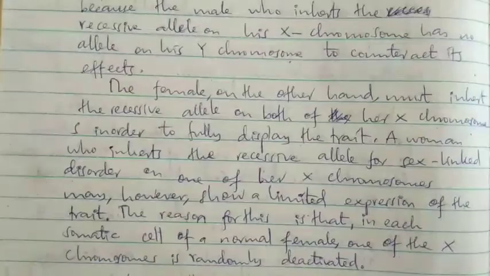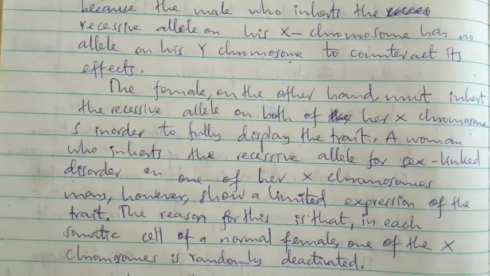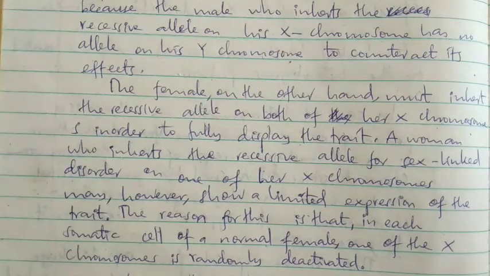Hapa wamesema consider genetic cross, lakini sidhani kama ile paper iko hapa. Kitu cha kujua ni kwamba red green color blindness ni recessive, inabebwa kwenye X chromosome, na inarithiwa kama hemophilia.